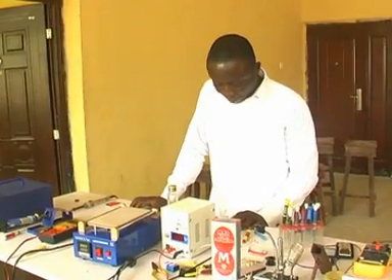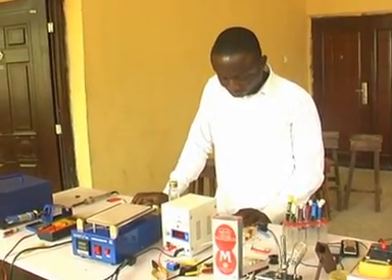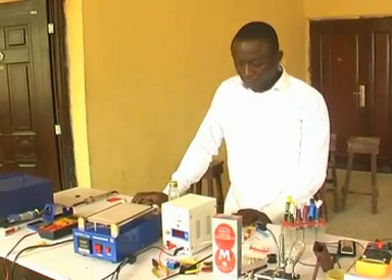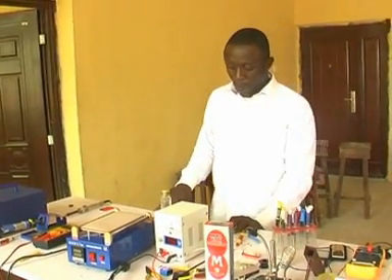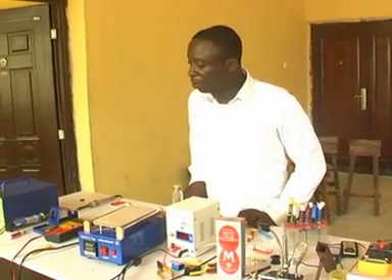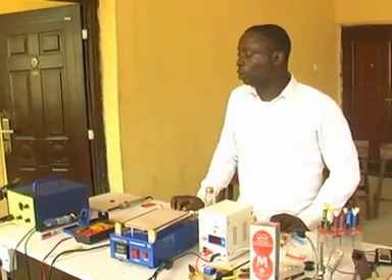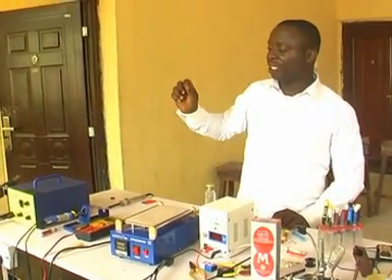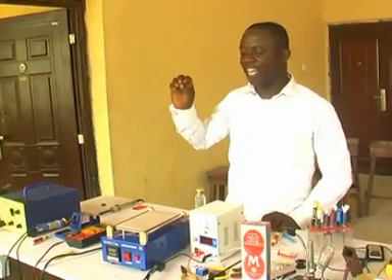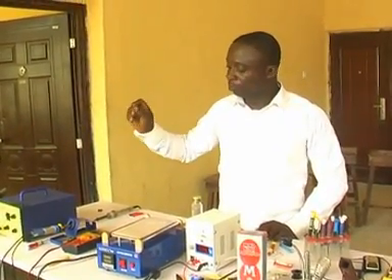The next one is soldering flux. We make use of soldering flux to have a good result when we are removing an IC or any component on a phone PCB.